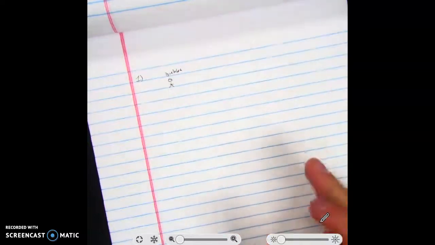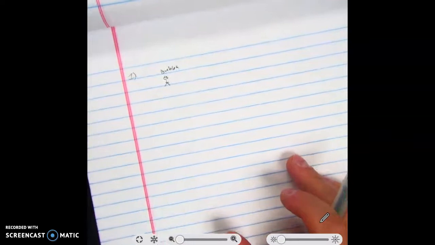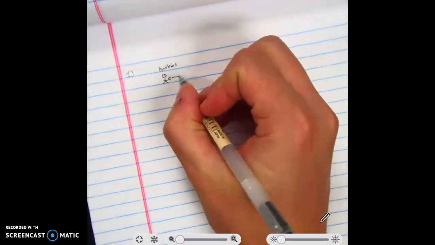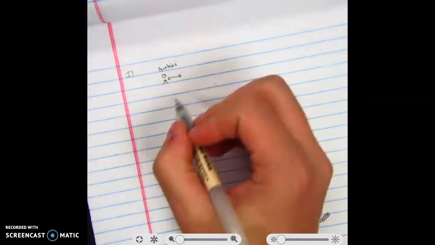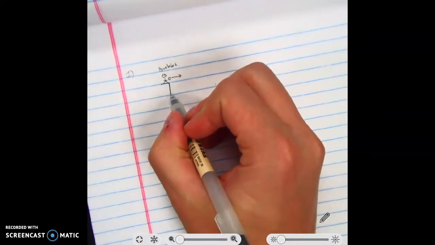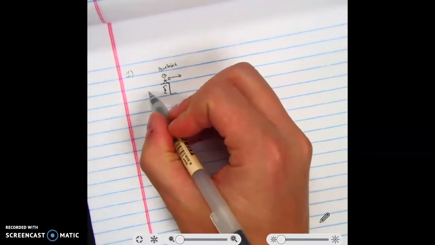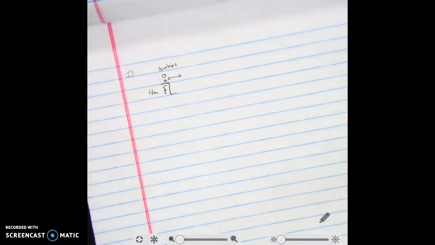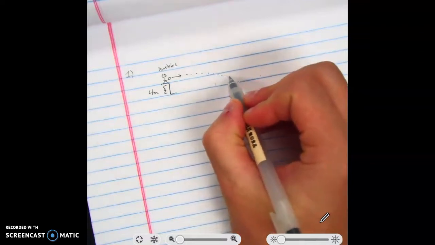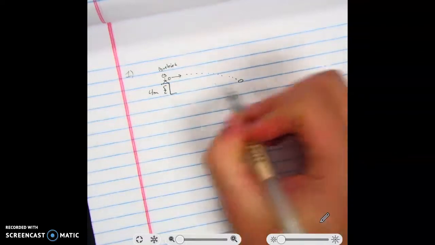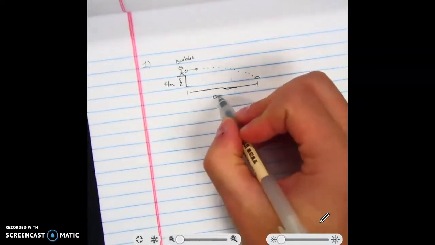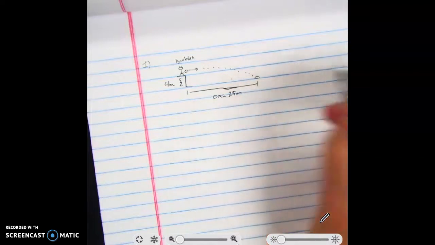wants to know how fast he can pitch. I'll zoom in a little bit. So he has a baseball and he throws it out horizontally. And to kind of figure this out, we're going to say he's on a 4-meter height, throws the ball, it travels out, hits the ground, and there's a distance, delta x of 25 meters.